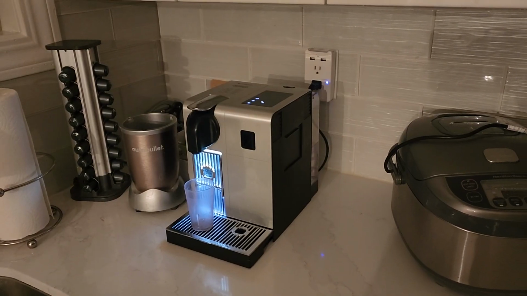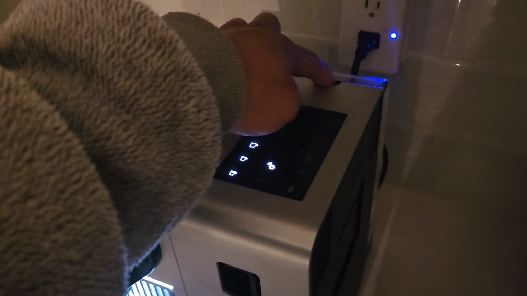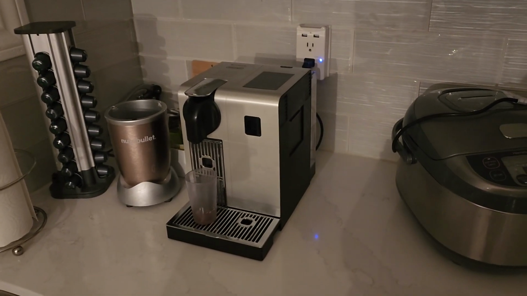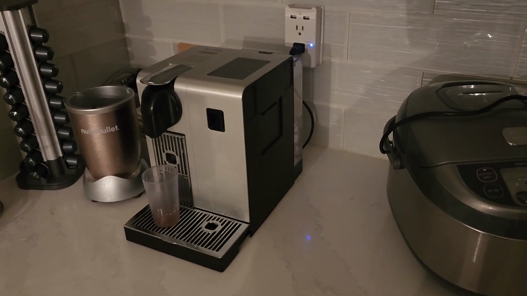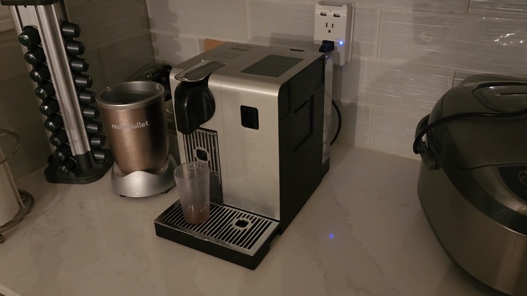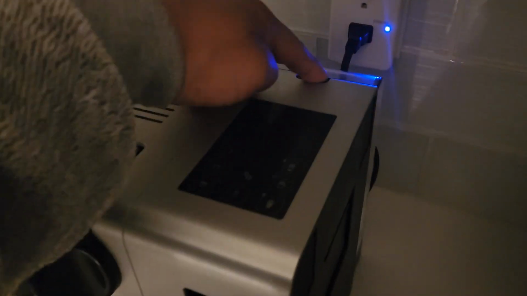All right, so let's start over here. I'm going to turn it off. Now let's say you accidentally set the language to French and you want to take it out of French and change it back to English. Here we go. Turn the machine on.